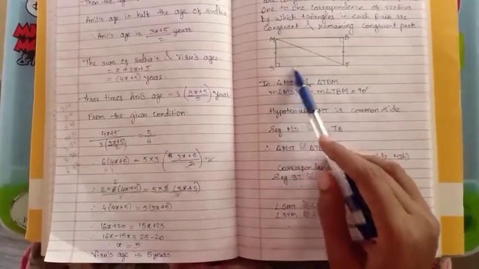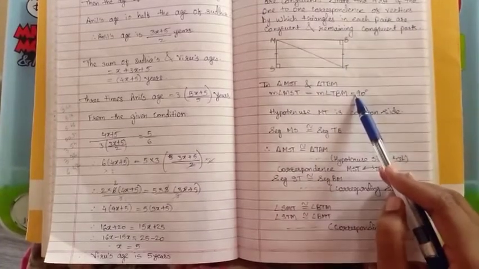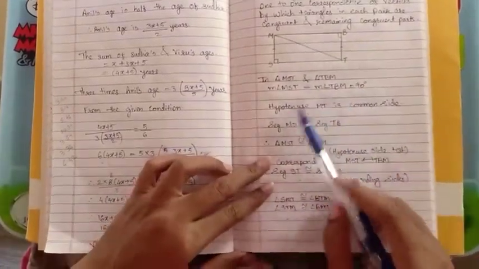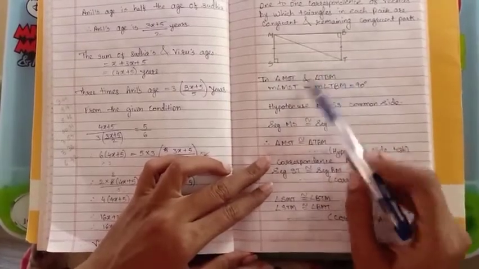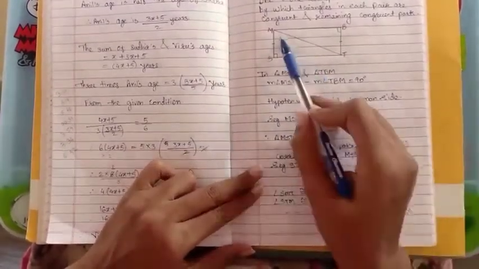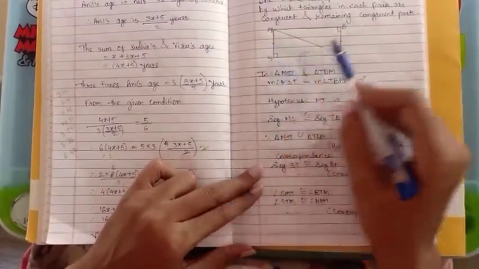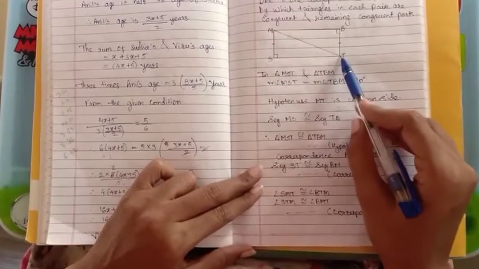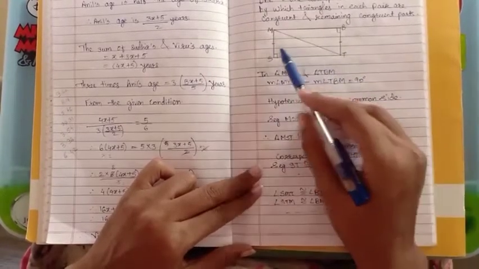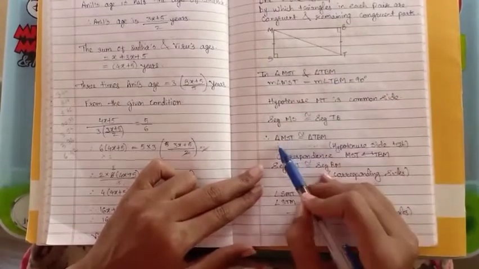Measure of angle MST and measure of angle TBM is 90 degrees, right? Because these are right angles. Then hypotenuse MT is the common side. Segment MS and segment TB are congruent. These things are already given in the figure. See, the congruent marking is there.